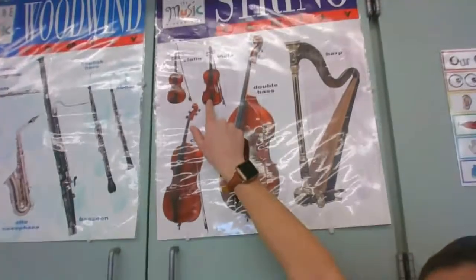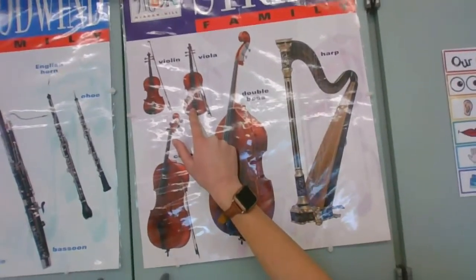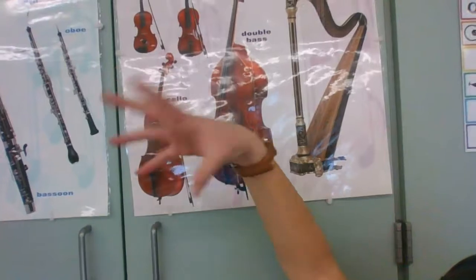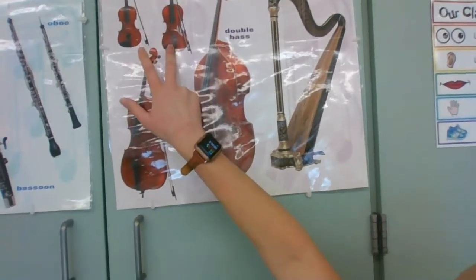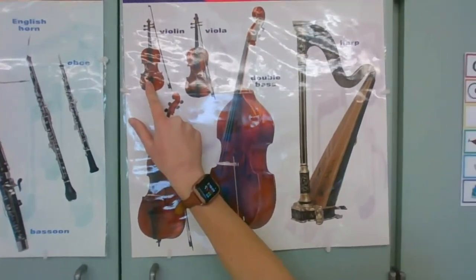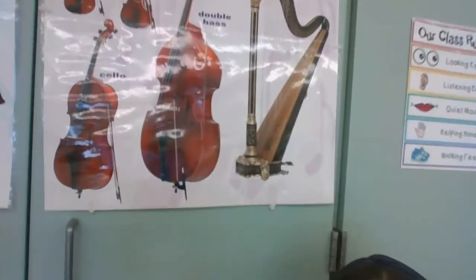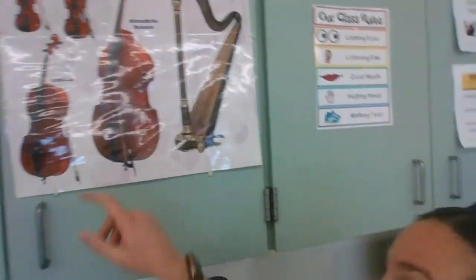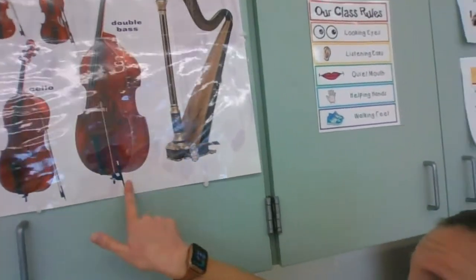Then we have our viola, which plays pretty high, but has a little bit more of a chocolatey or kind of lower sound. And then our smallest instrument is our violin. And our violin is going to play the highest pitches because it's the smallest. Now, do you see something else in these pictures? A bow. You see a bow.